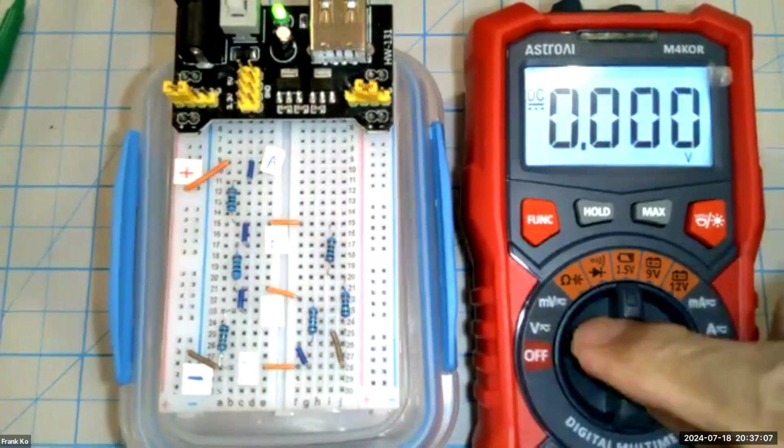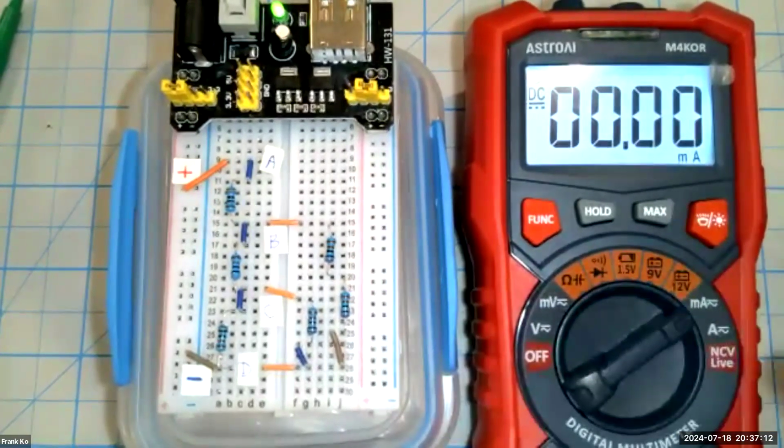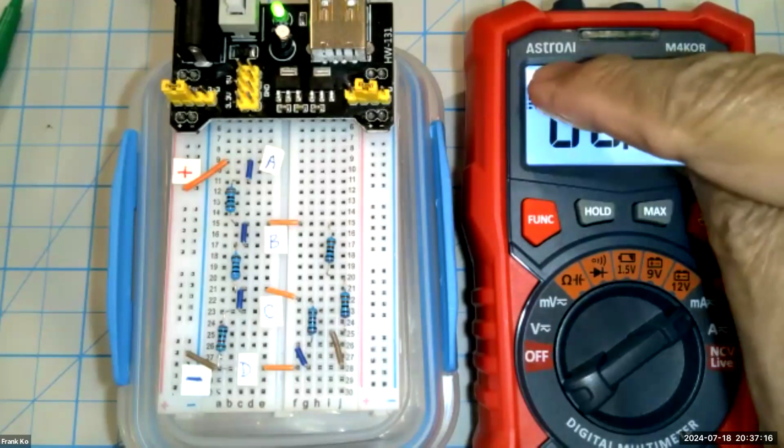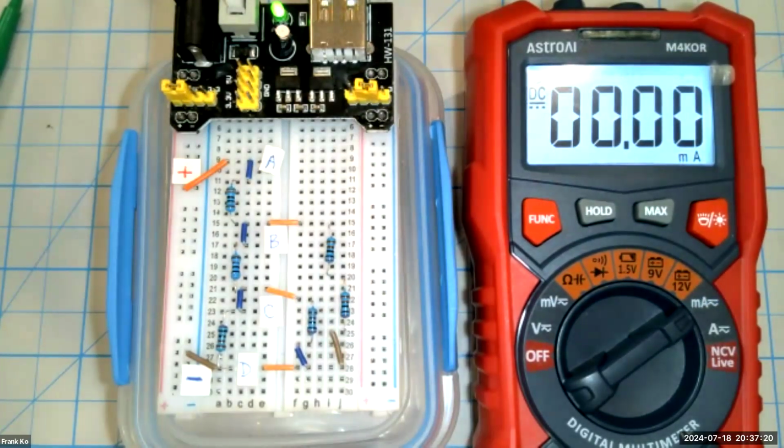Switch this over to ammeter mode. Do this very carefully. Don't spin this really fast, as you don't want to wear out the contact points. Make sure this is milliamps, make sure this is DC. We're ready to measure current. And you recall, in order for us to measure current, we needed to break the circuit open and measure current.